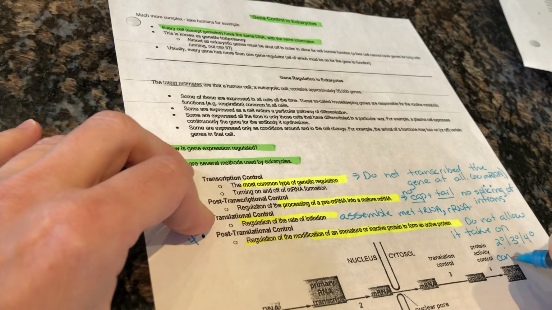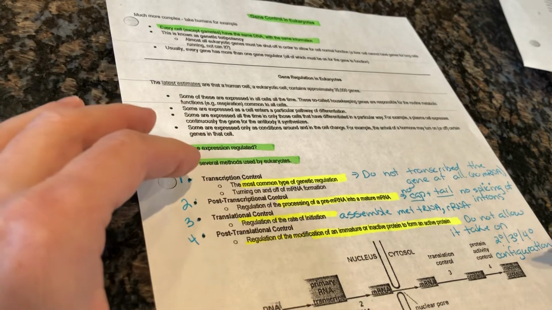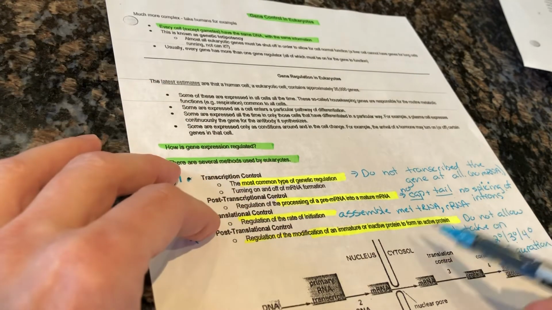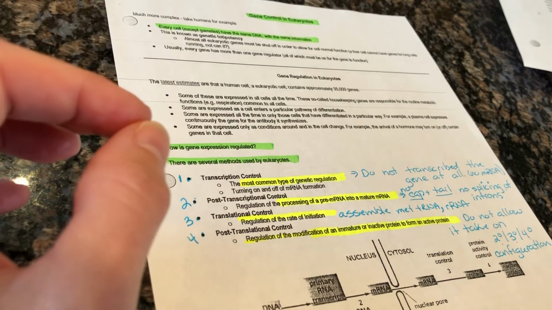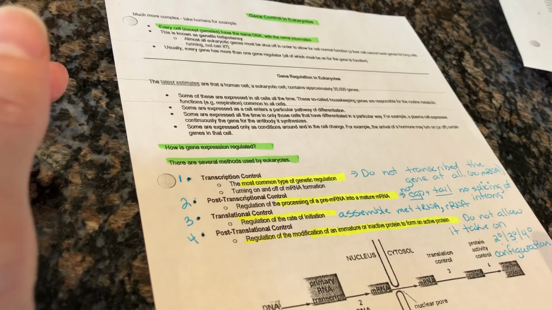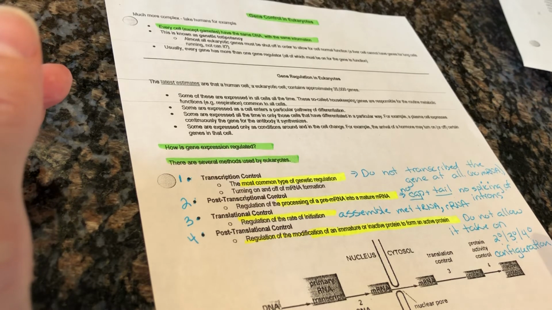Configuration means its proper shape. At this point we just leave these amino acids stuck together with peptide bonds, but they're just polypeptides. They haven't taken on their proper shape yet.